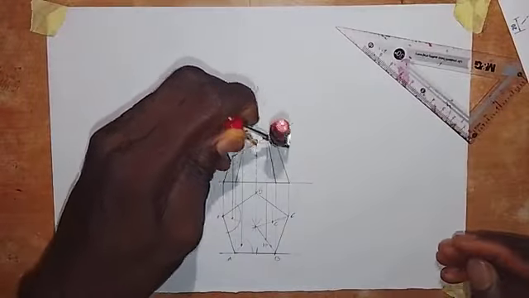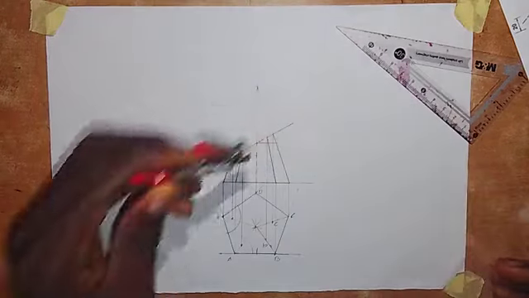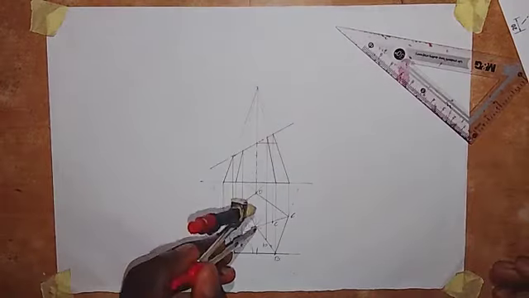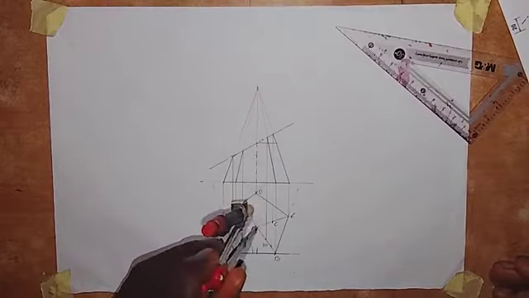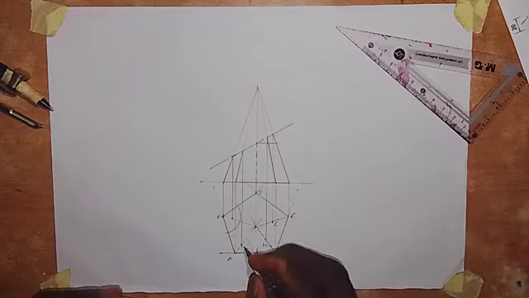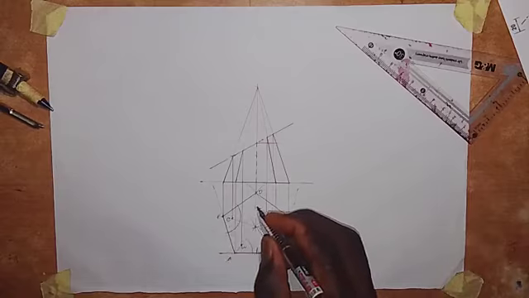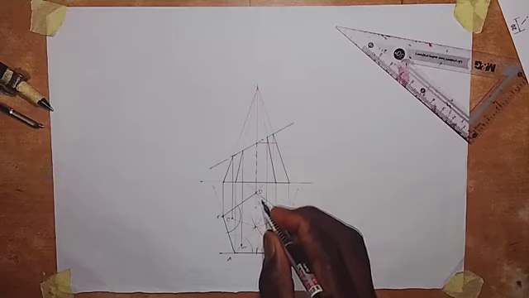Bring it to the center here, and then we make an arc up here. So this point is small letter A, this is small letter E, and this point here is small letter D.